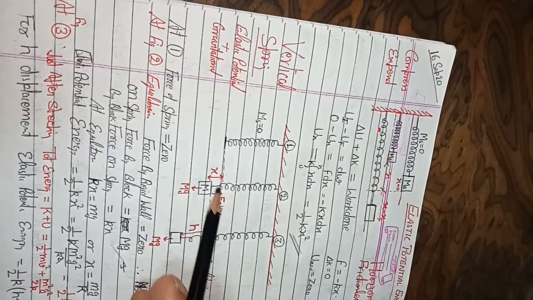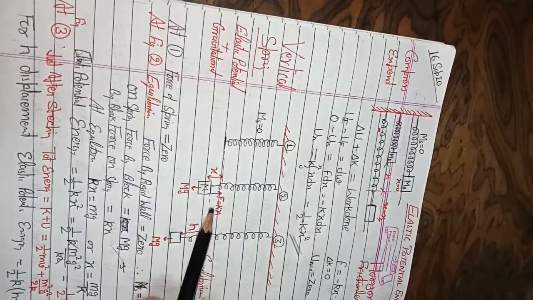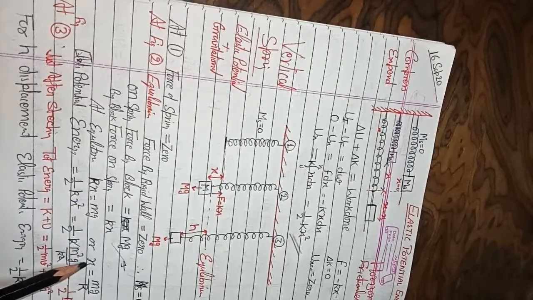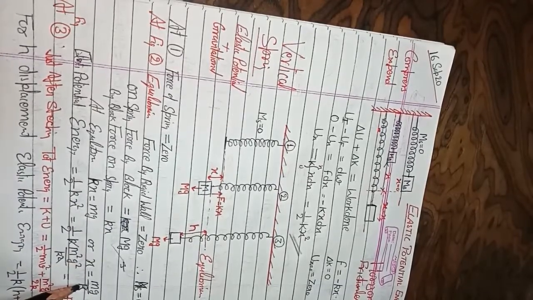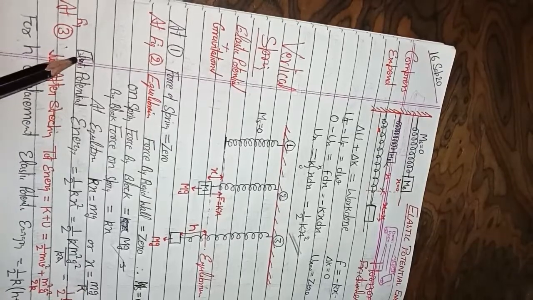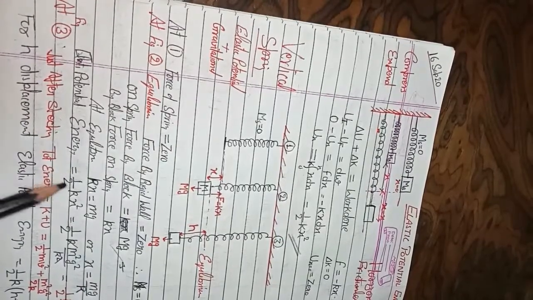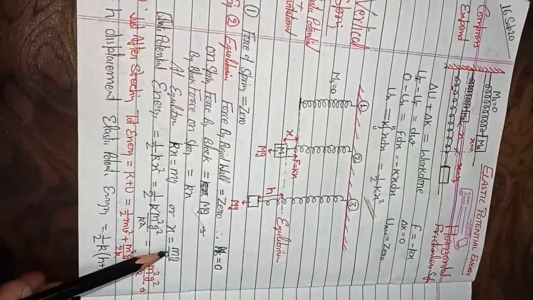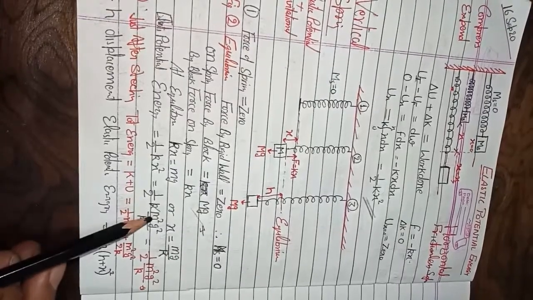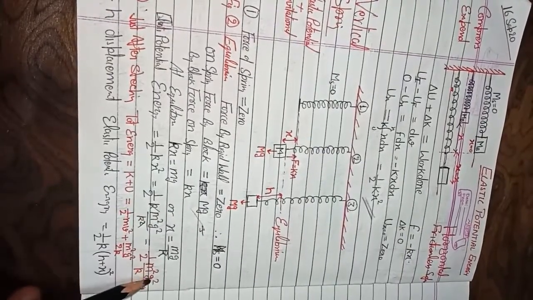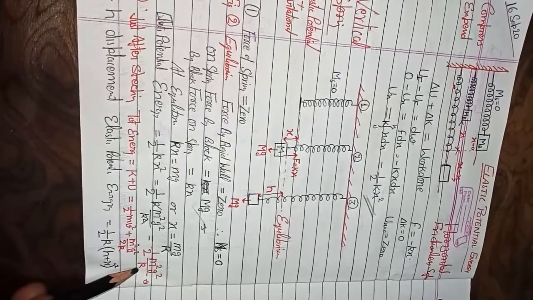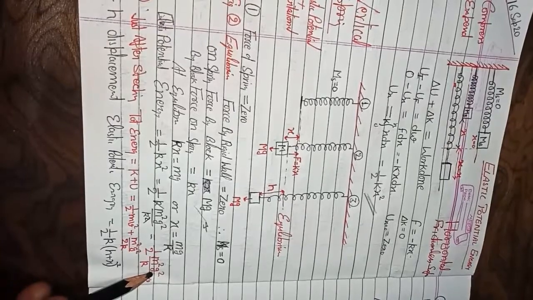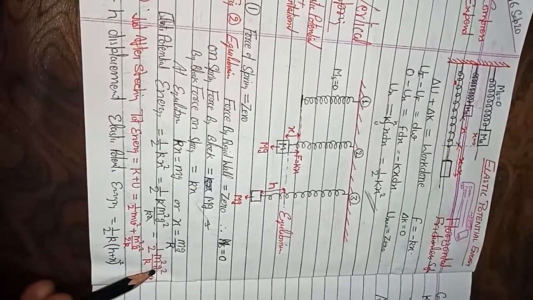Understood? M into G. But this position is in equilibrium, so M into G must be equal to K into X. So X is equal to mg upon K. Is this clear? If it is so, can I find out the elastic potential energy? You know, the formula of elastic potential energy is half kx square. Substituting the value of x, that is mg upon k, it is half m square g square upon k. This is called the elastic potential energy of the spring. It depends on the spring constant as well as small g, the acceleration due to gravity.